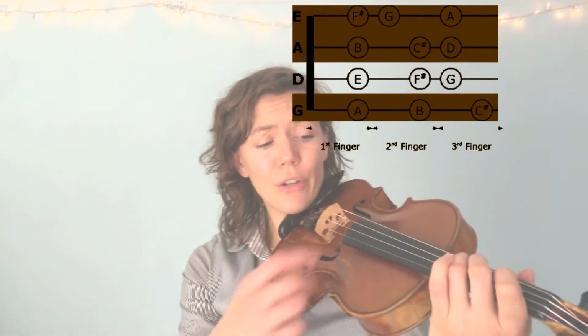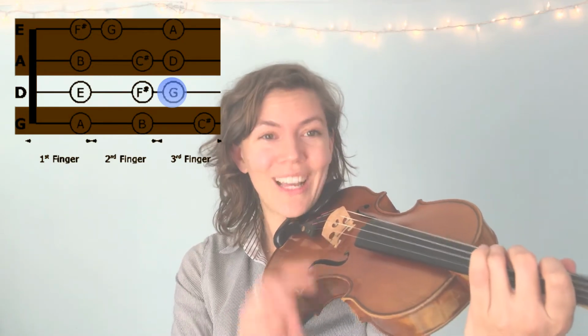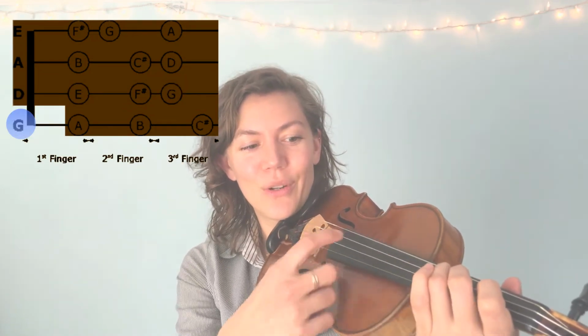Nice job. So first, let's try that third finger note, which is a G. Now, you might be like, wait, I already know G on my violin. And you do. This is the second G that you're going to learn. So first, we have open G. And now, we have third finger G on the D string. So play after me.